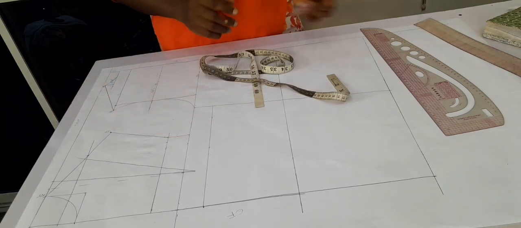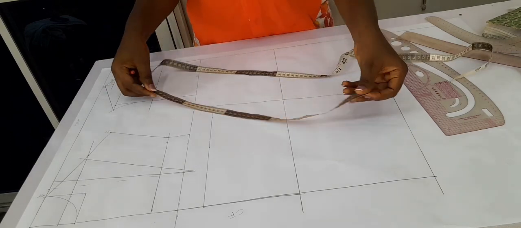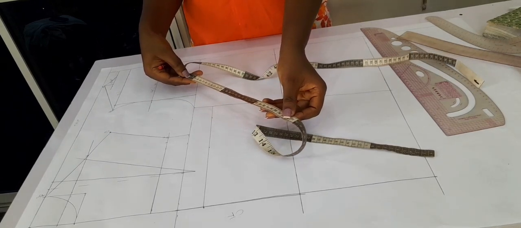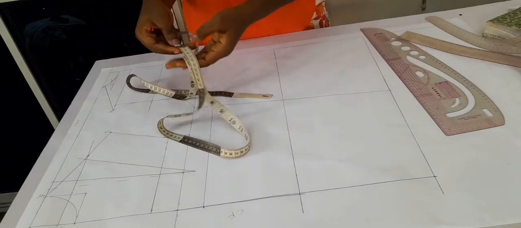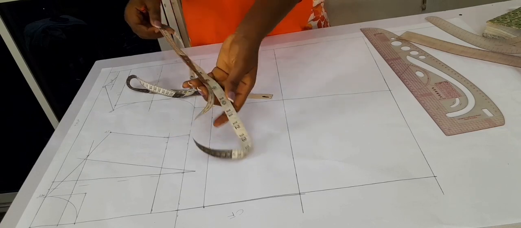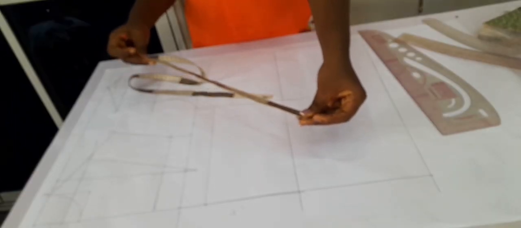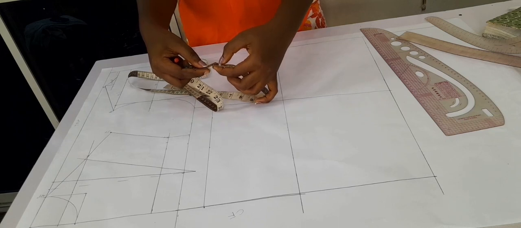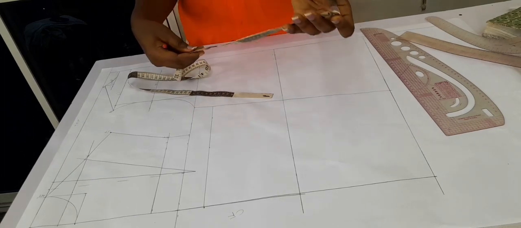Before that, our bust is 81.5, which is 32 inches. You take your tape rule this way. 81.5 divided by 2, so whatever figure you have, plus 5 cm. That is for the bust, plus 5 cm. So this is it.